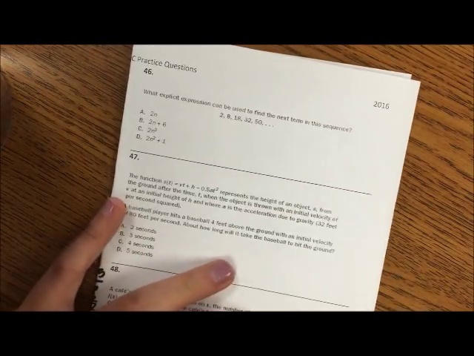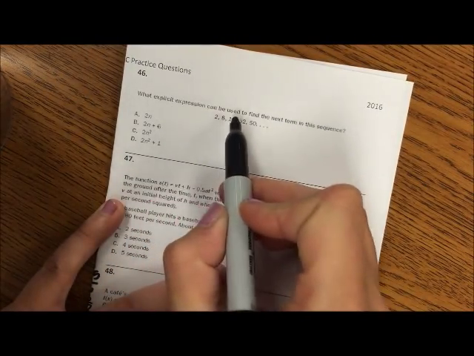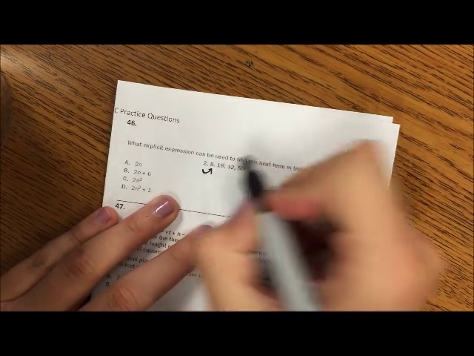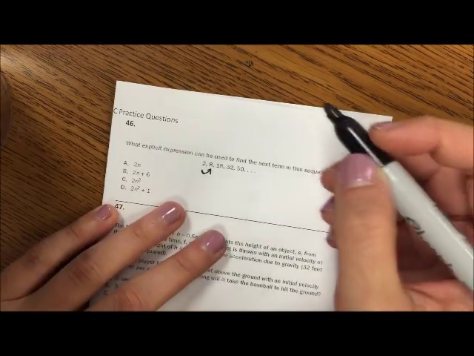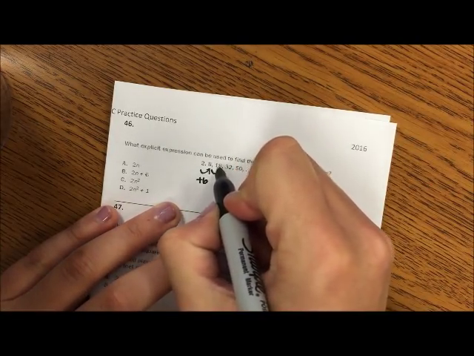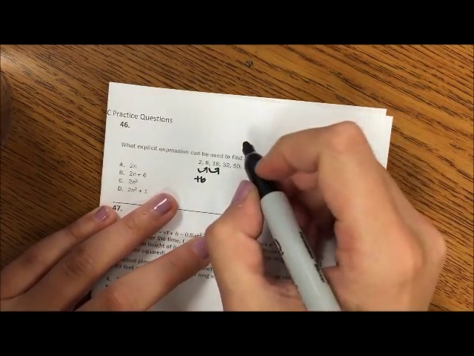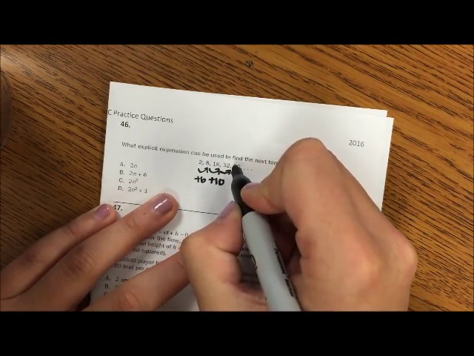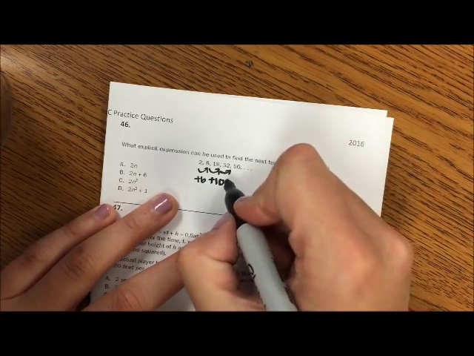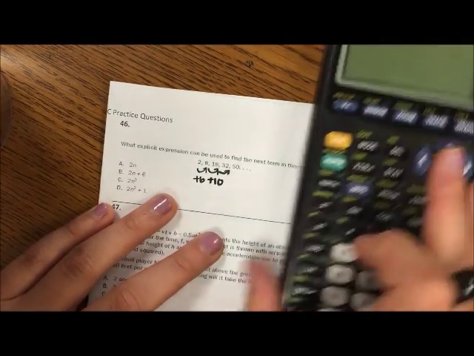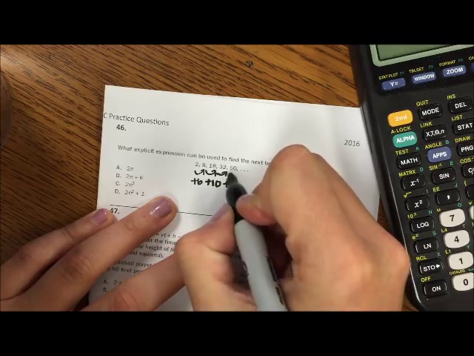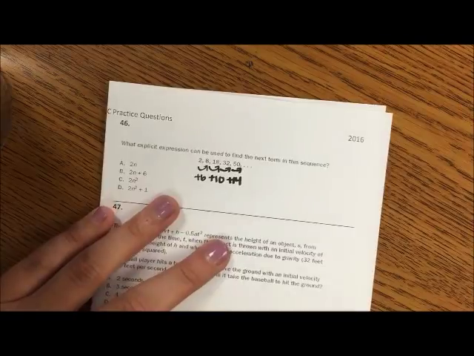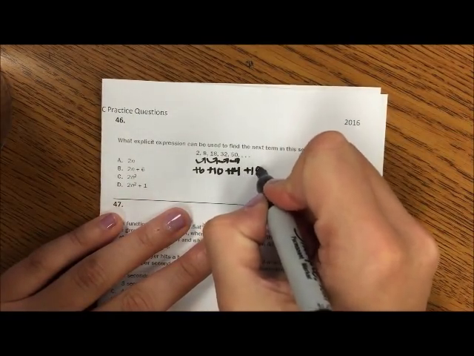All right, 46. What explicit expression can be used to find the next term in the sequence? So let's see, how can I get from 2 to 8? Well, to get from 2 to 8, I can add 6. To get from 8 to 18, I can add 10. To get from 18 to 32, I can add, let's see, I think 14. Okay, and then to get from 32 to 50, I can add 18. But then you're like, well, this isn't all the same.